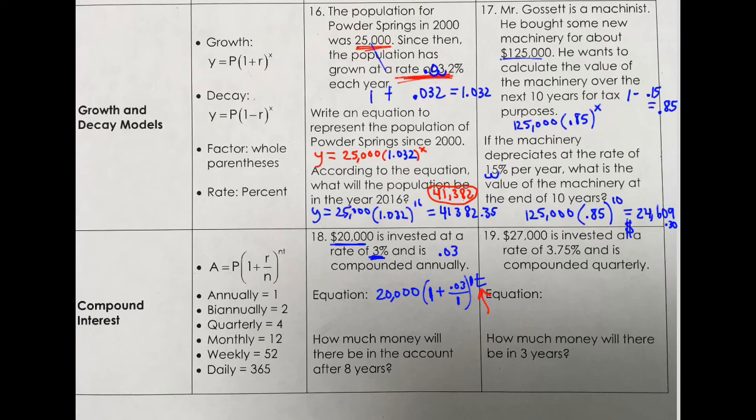And so if we erase that out of there now, that becomes 1 times 8. Plug that in your calculator, and that's going to give you $25,335.40 after 8 years.